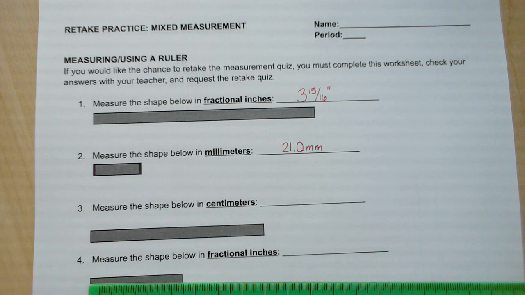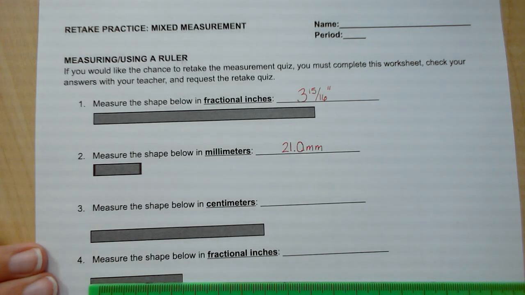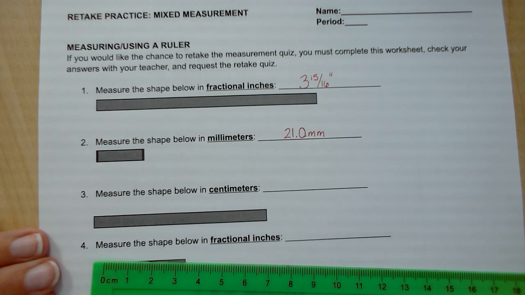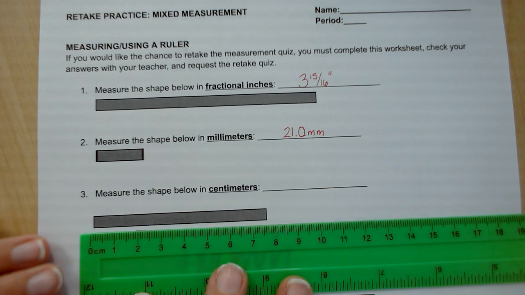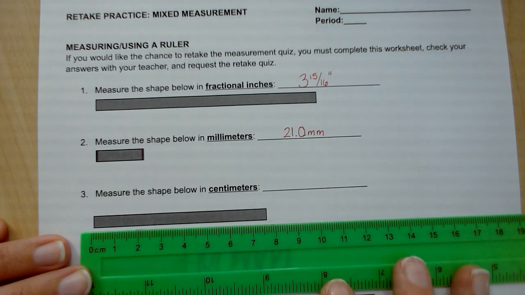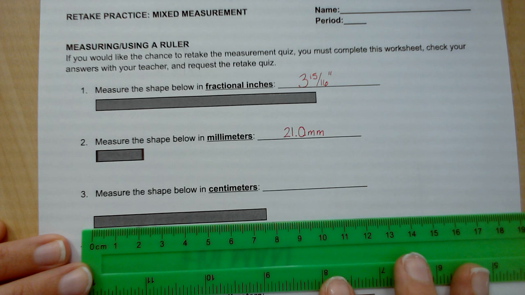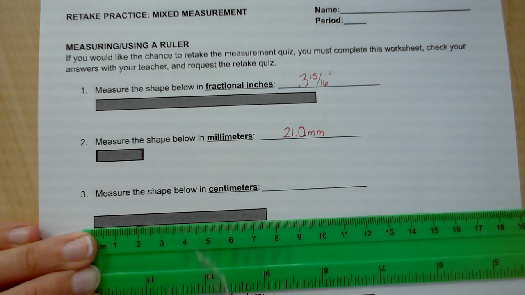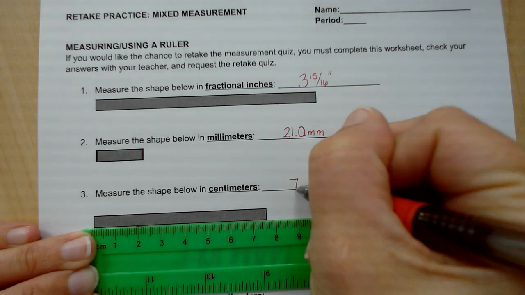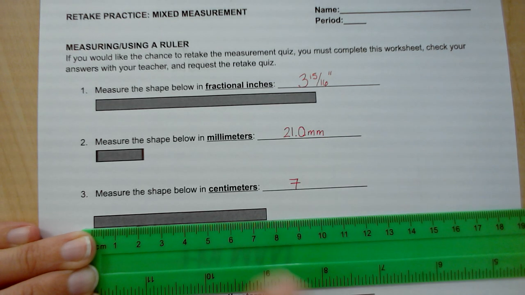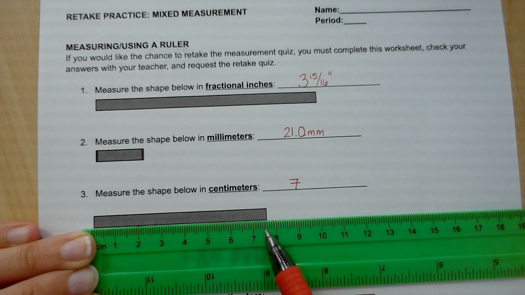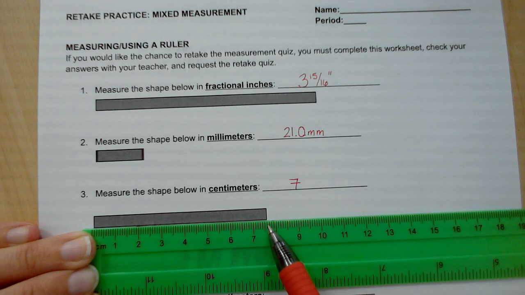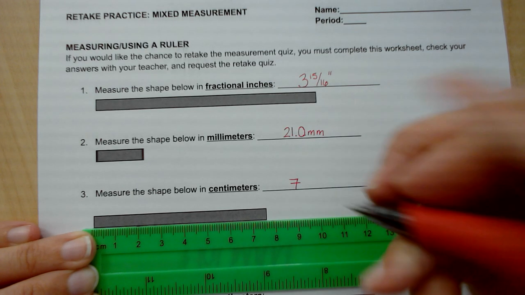Alright, next up then, we want to measure the shape in centimeters. Centimeters are also SI, so I'm going to use that same side of my ruler. Same as always, I'm going to line up the 0. And I'm going to record how many whole centimeters I have, which is 7 whole centimeters. And then I'm going to see it's at the 0.5, and it looks like 0.6.